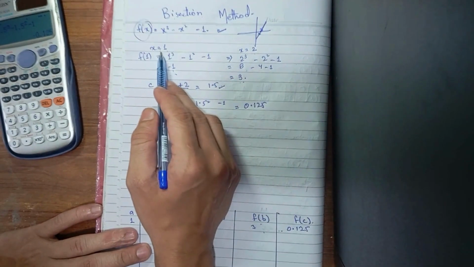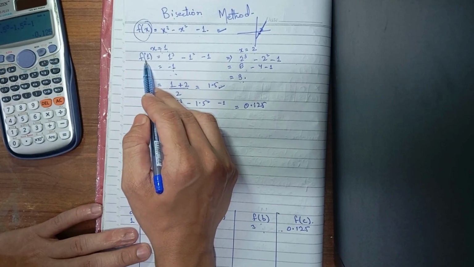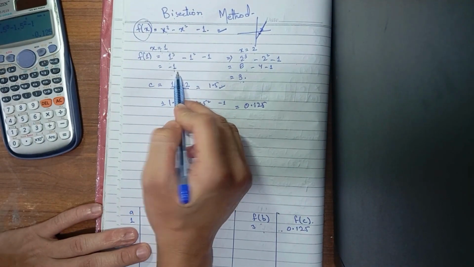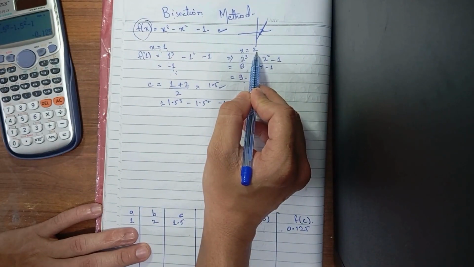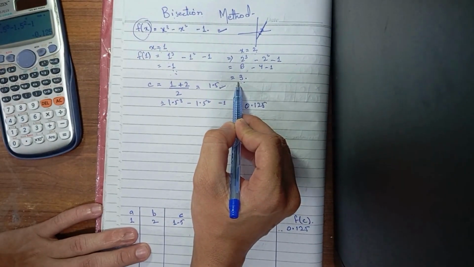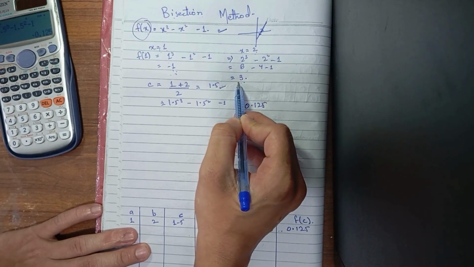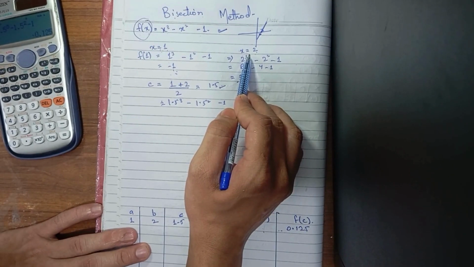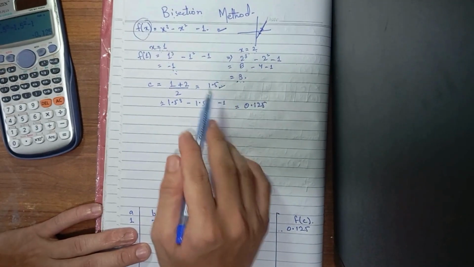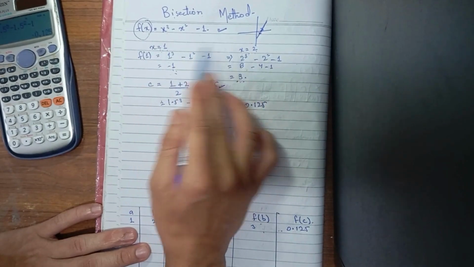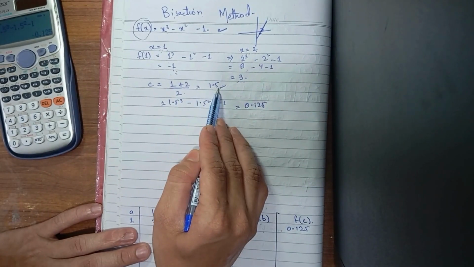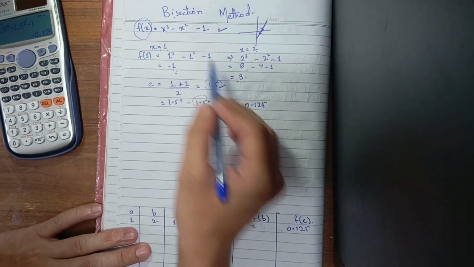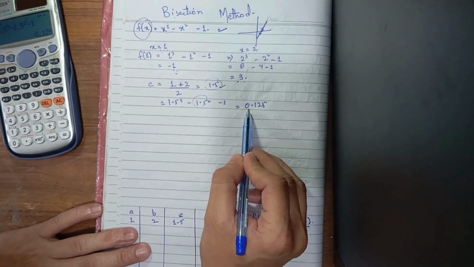So let's put x equals 1, and we get f(1) = 1 cubed minus 1 squared minus 1, which is minus 1. Similarly, put x equals 2, and we get f(2) = 3. So these 2 points, 1 and 2, are the points between which the root lies. First we take the average of these 2 points: (1 + 2) / 2 = 1.5. We put this value in the function, and we get 0.125.